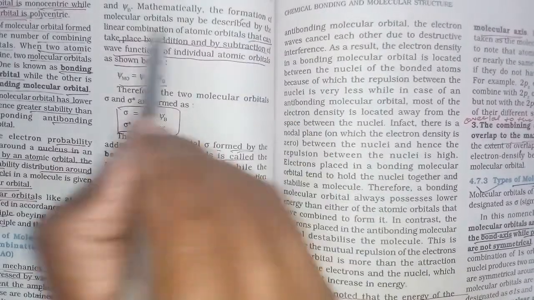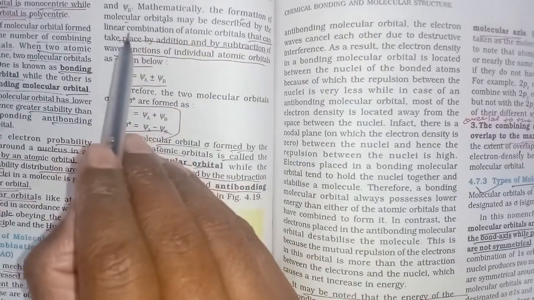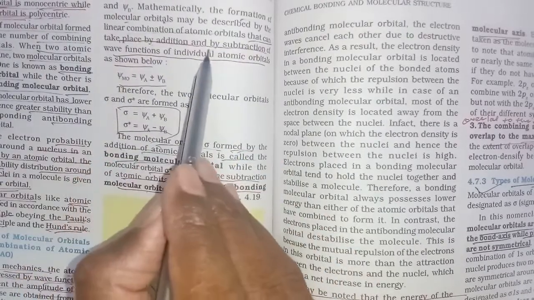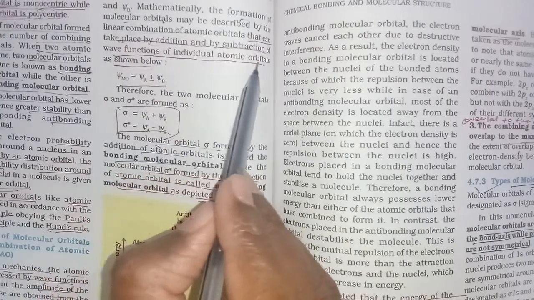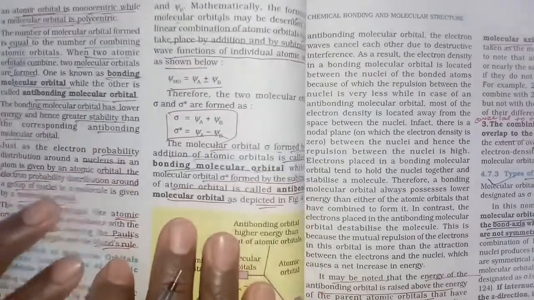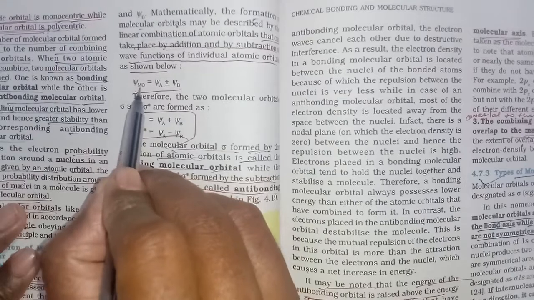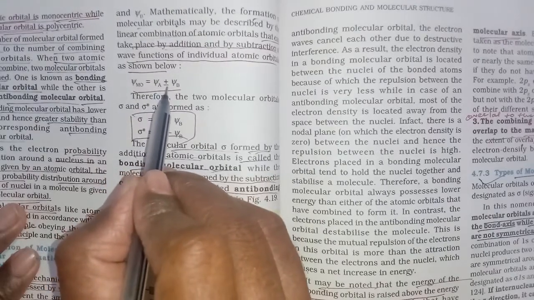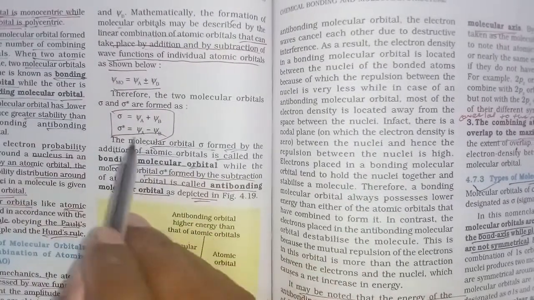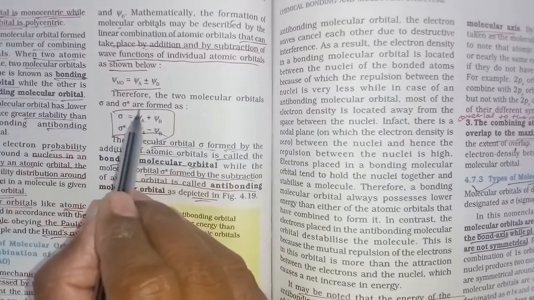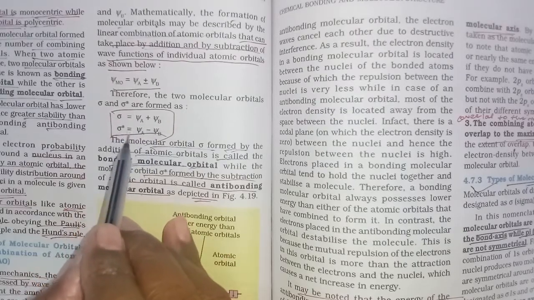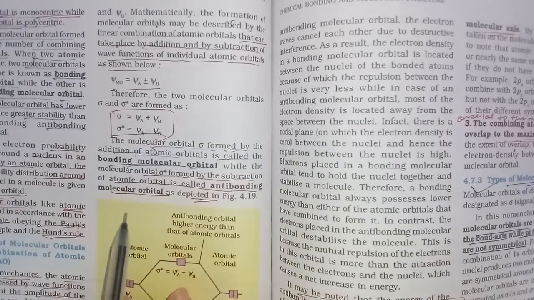So here the formation of molecular orbital is described by the linear combination of atomic orbitals, LCAO, that can take place by addition and subtraction of the wave functions of the individual atomic orbitals. Here psi molecular orbital is equal to psi A plus or minus psi B. Therefore, two molecular orbitals, sigma and sigma antibonding, are formed as sigma equal to psi A plus psi B, and sigma antibonding equal to psi A minus psi B.